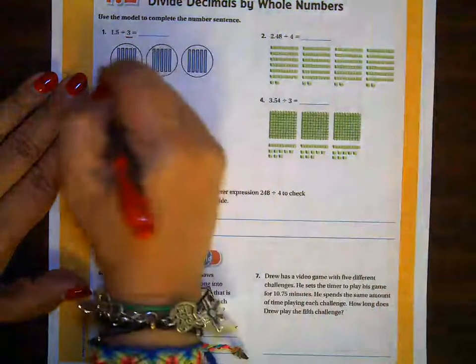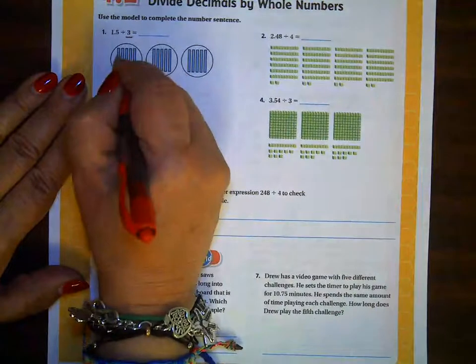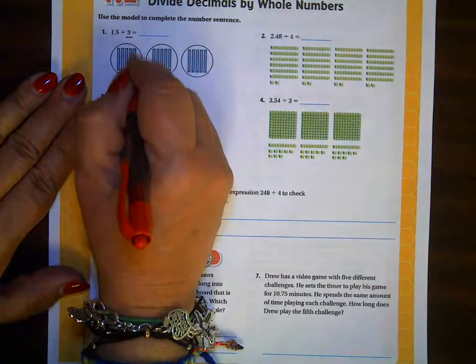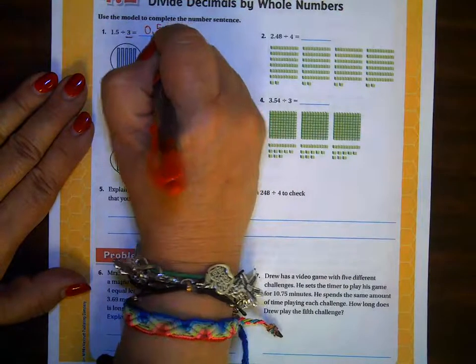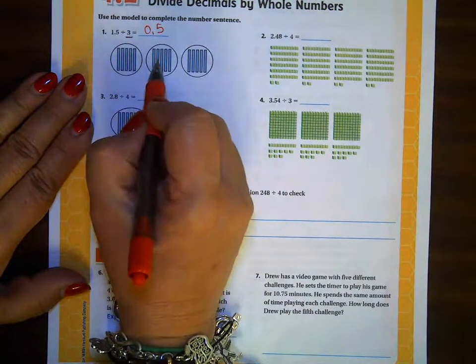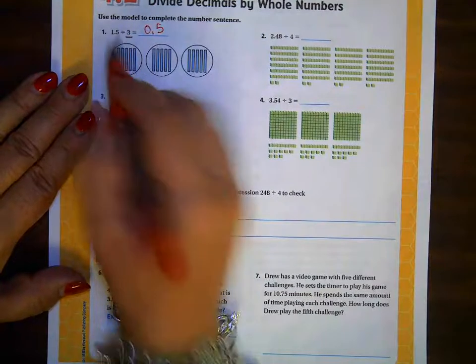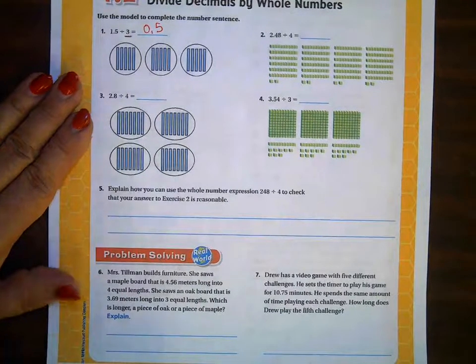Then inside of each group is going to be the quotient. So I'm going to count. I have 1/10, 2/10, 3/10, 4/10, 5/10. So then the answer is going to be 5/10 because 5/10 times 1 group, 2 group, 3 group equals the 15/10 or 1 and 5/10.